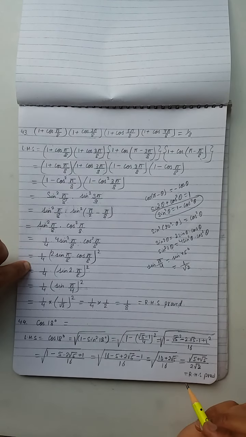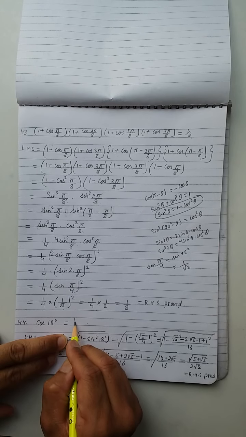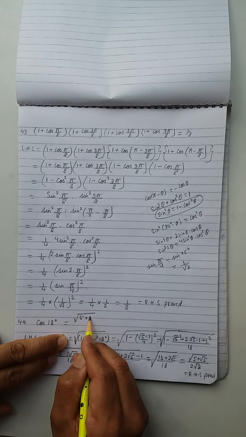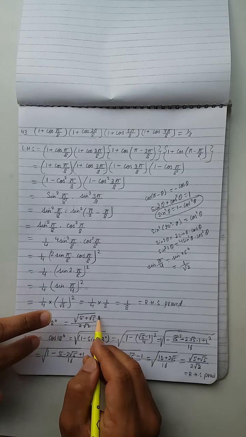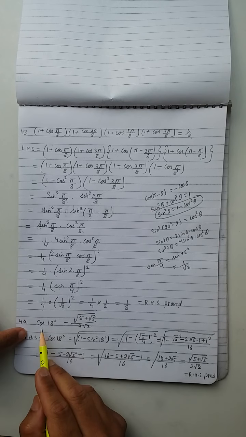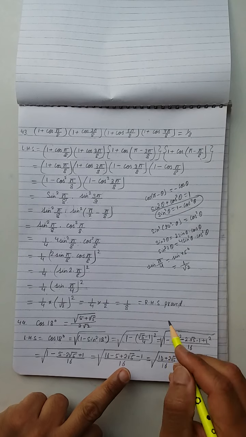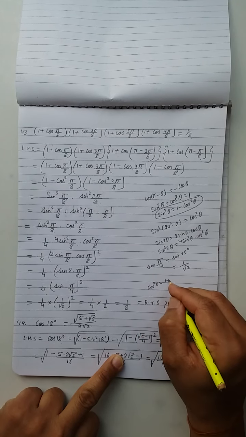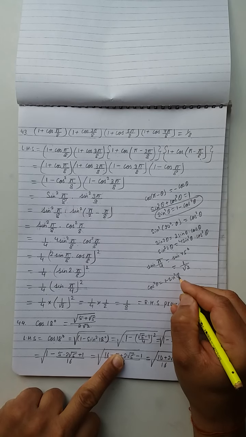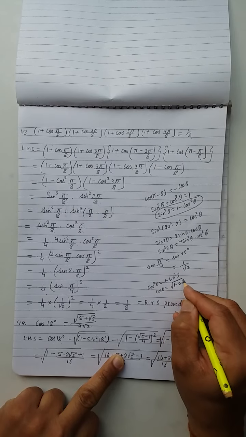Now let's go to the next question. The next question is cos 18 degrees. So we need to prove cos 18 degrees is equal to square root of 5 plus root 5 over 2 root 2. So this we need to prove. For this purpose again we will take the left hand side, cos 18 degrees, and cos 18 degrees is square root of 1 minus sin square 18 degrees. Why? Because we know cos square theta is equal to 1 minus sin square theta, learnt in lower class. So cos theta is equal to square root of 1 minus sin square theta.